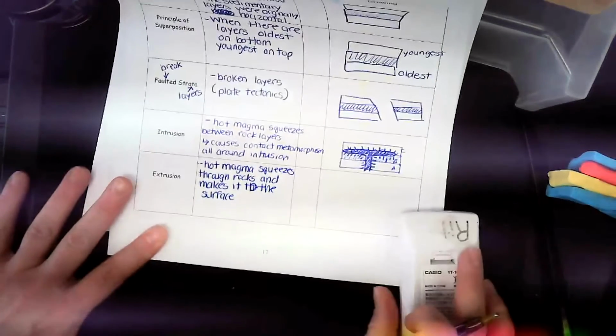So it's really, really similar to an intrusion, except it doesn't get stuck in between layers. It makes it to the surface. Basically a volcano, right? Lava comes up and spews all over the surface.